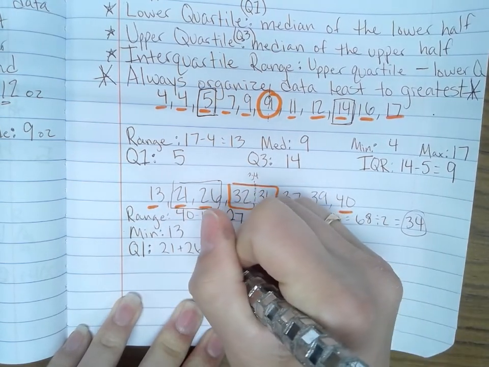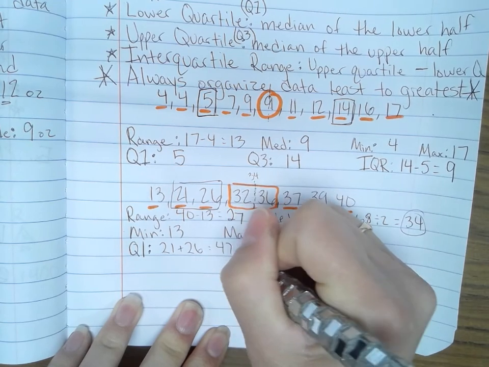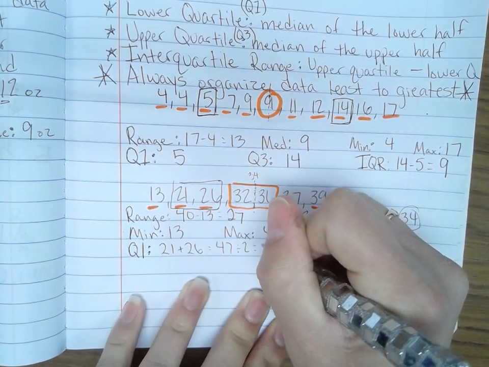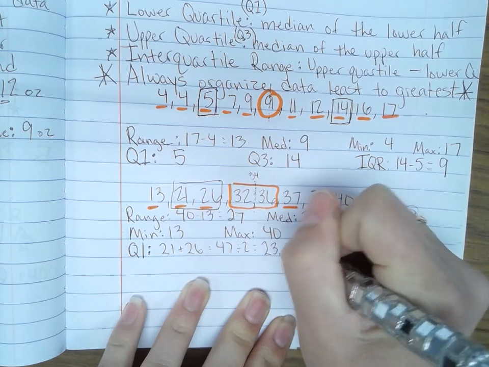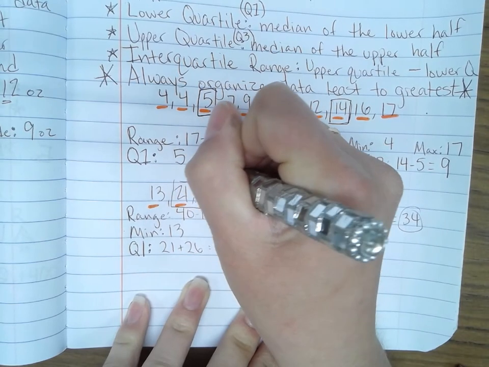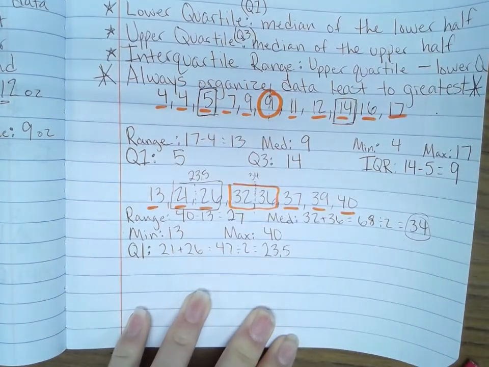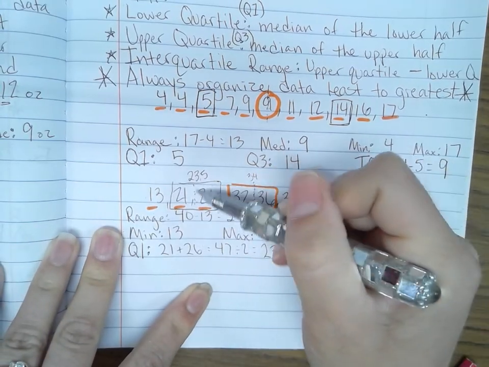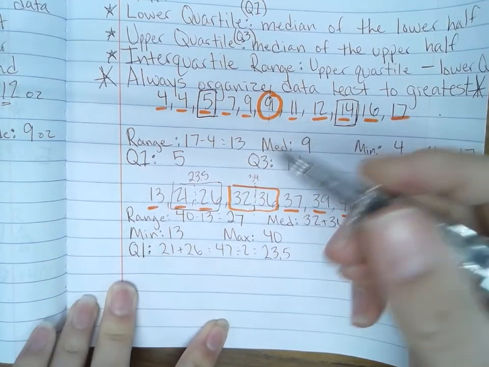So 21 plus 26 is 47. And then 47 divided by 2 gives me 23.5. So that would be right here. 23.5 would divide that in half. So here you can see 1/4 of the data, 1/4, 1/4. Now let's split this to find this 1/4.